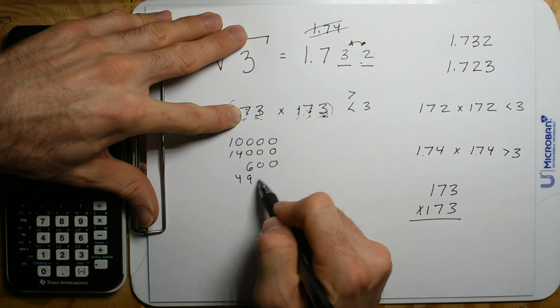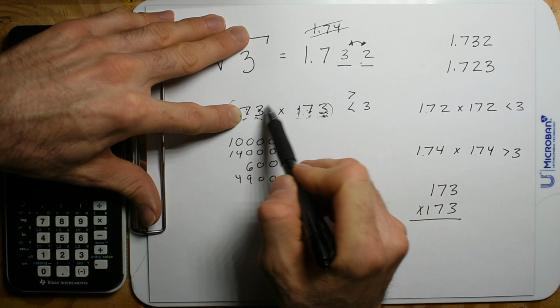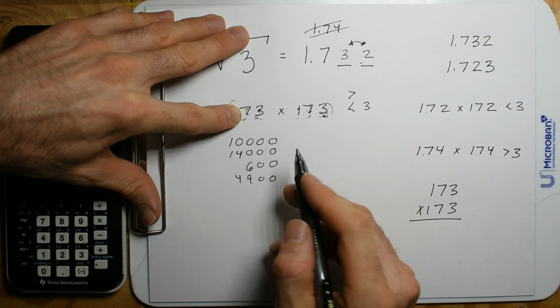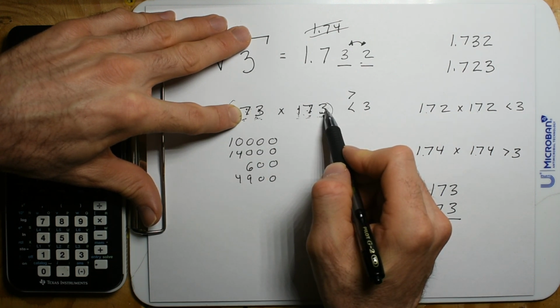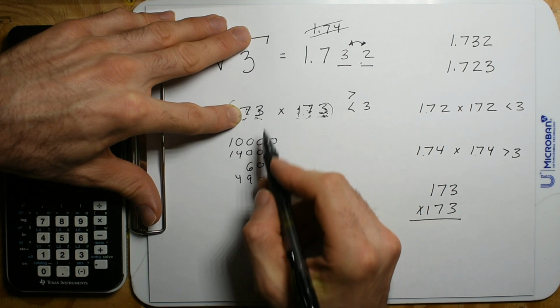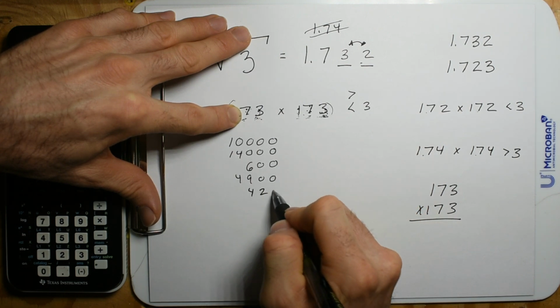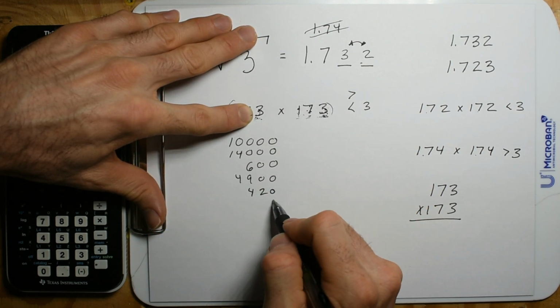That's 49 with 2 zeros. And then I'm going to have 7 times 3, but I'm going to have 2 of those. So 7 times 3 is 21. With a 0, that's going to be 210. Double it's 420, sorry about that. And then the last term is 3 times 3 is 9.